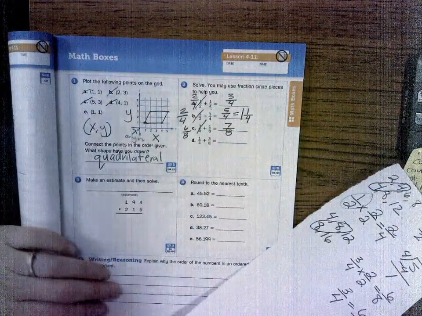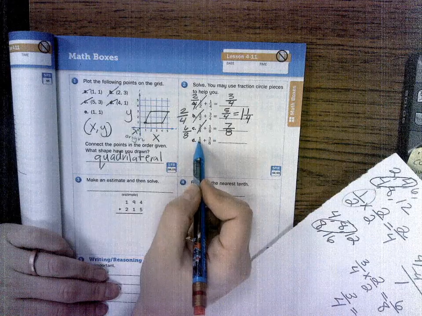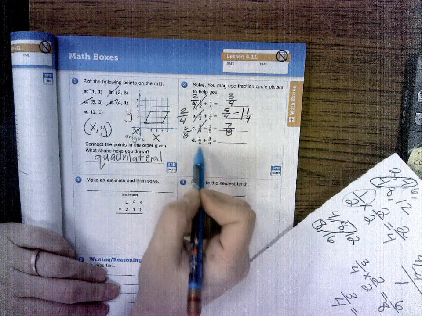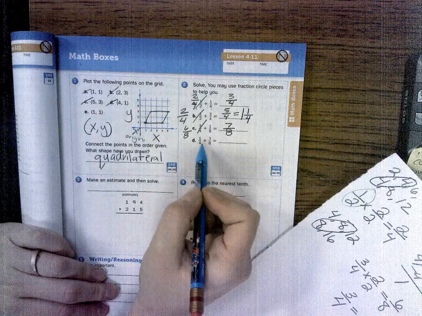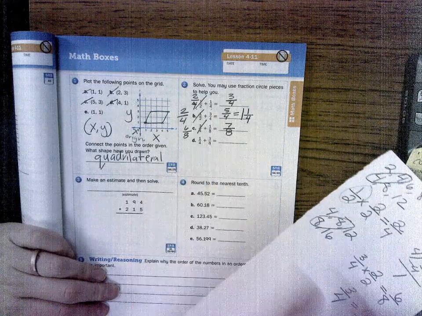All right, now I have 1/4 plus 3/8. These are not common denominators, but I just found the common denominator, which is 8.